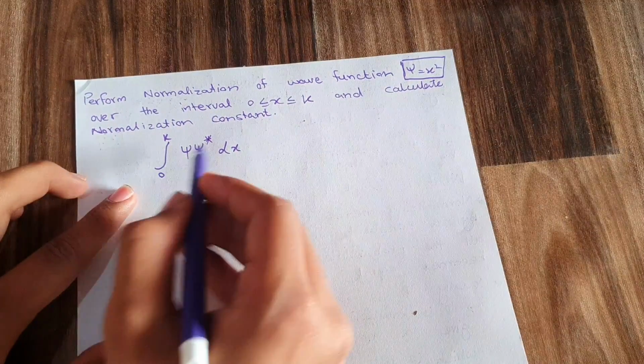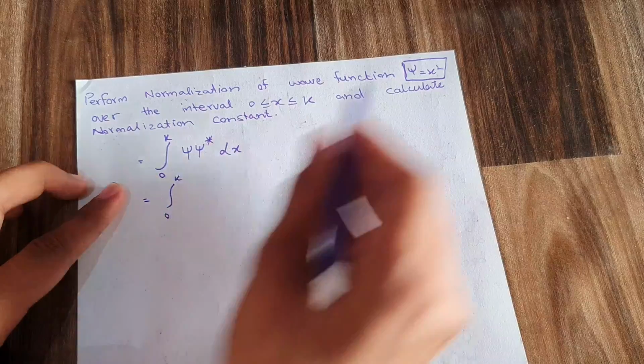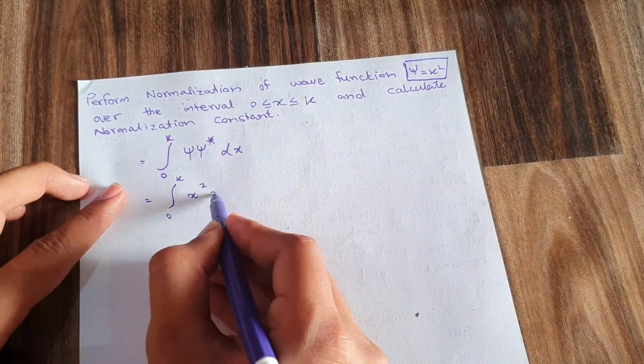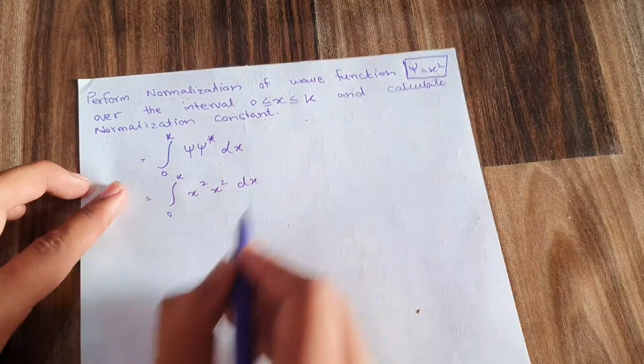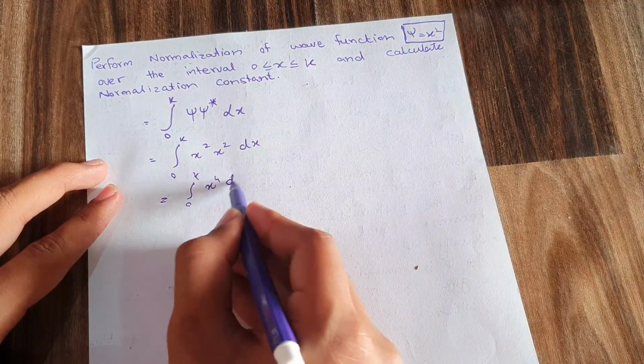So plugging in the values from 0 to k, psi is equal to x squared and psi star is also x squared, dx. x squared and x squared will become equal to x to the power 4 dx.